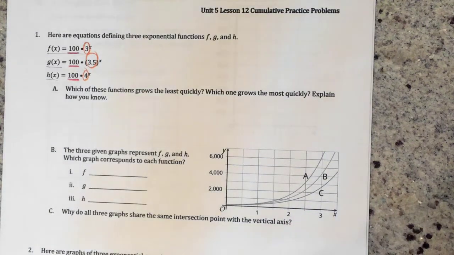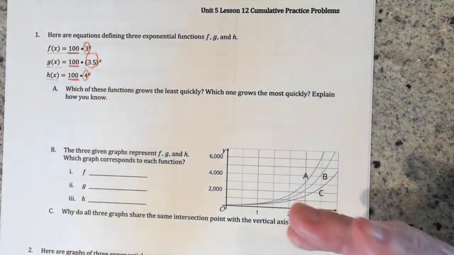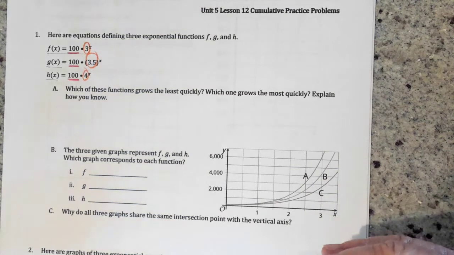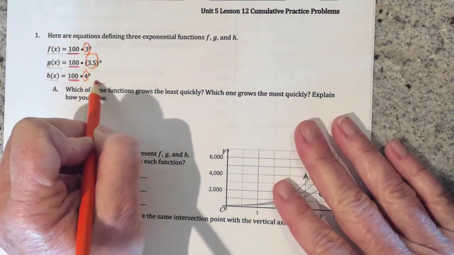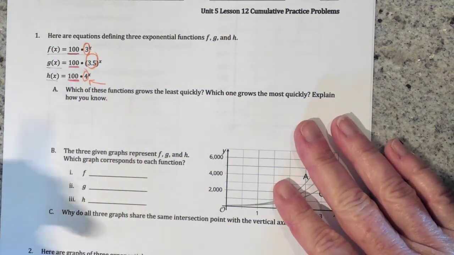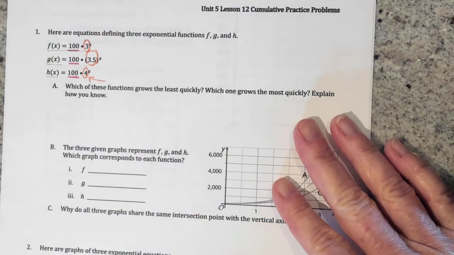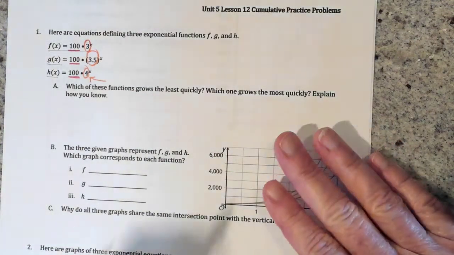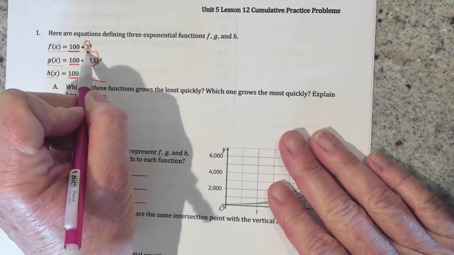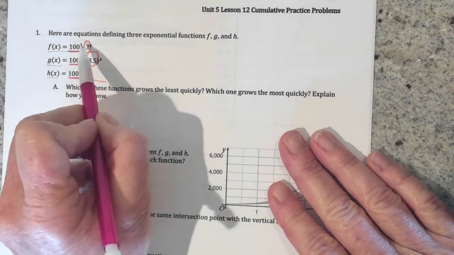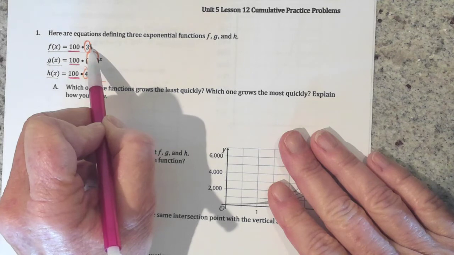So if I just think about factors, if I multiply something by 4 versus multiply something by 3, what's going to give me more? Obviously, multiplying by 4. And I can take that one step farther and double check. If I start at 100 and I'm multiplying by a factor of 3, where would I be if x is equal to 1?